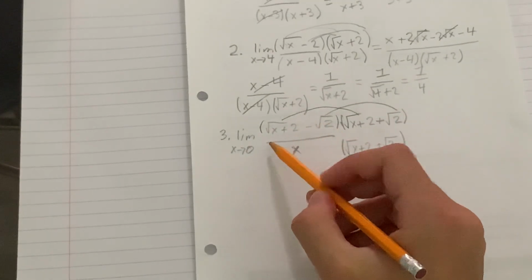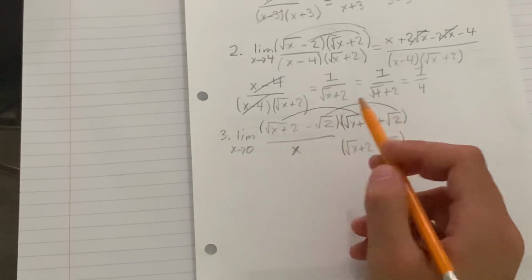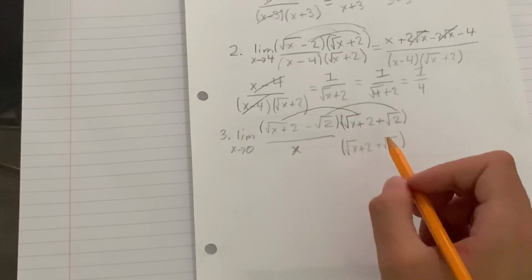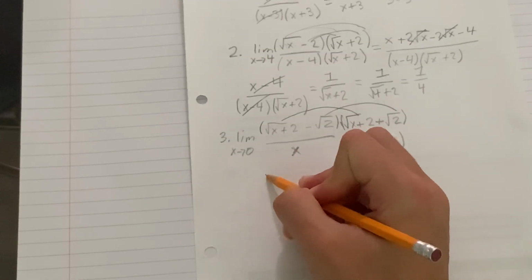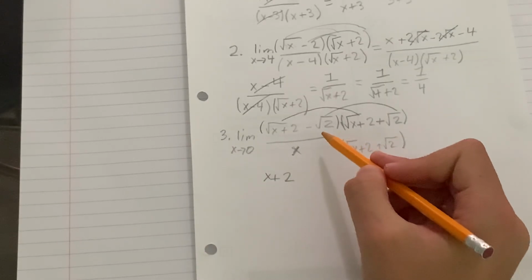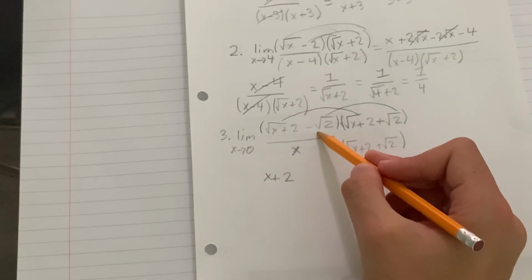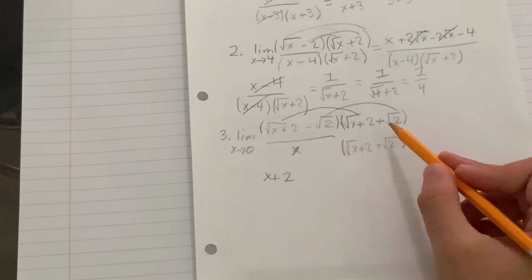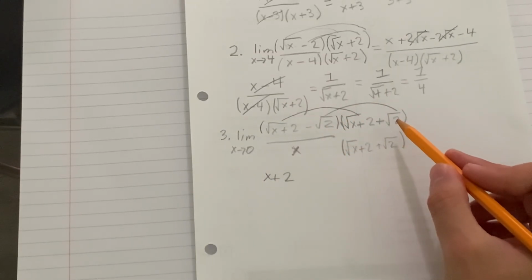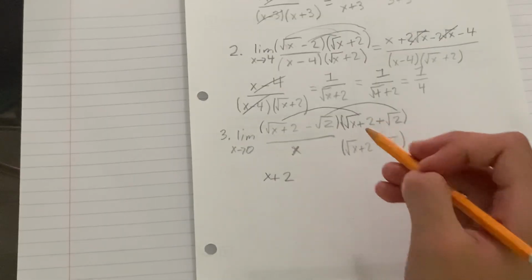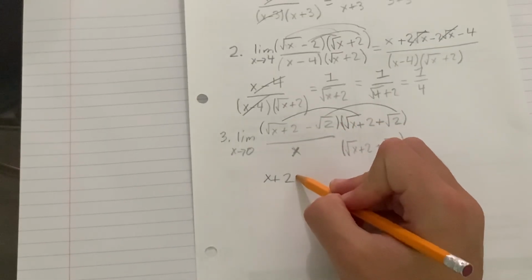So if we multiply square root of x plus 2 times square root of x plus 2 equals x plus 2, and then minus square root of 2 times square root of 2 is square root of 4, which is just 2 minus 2.